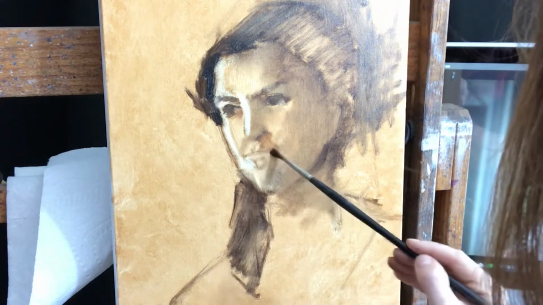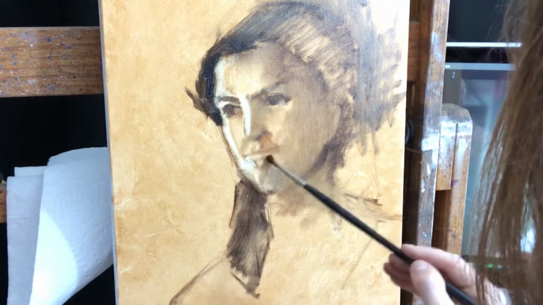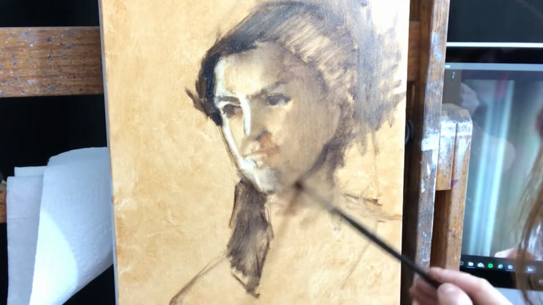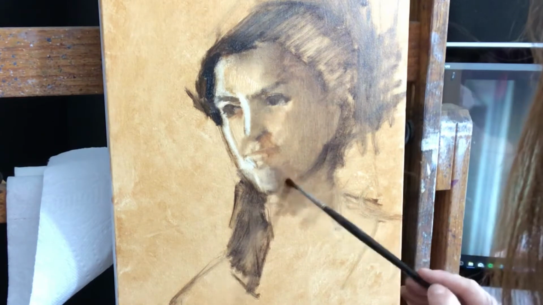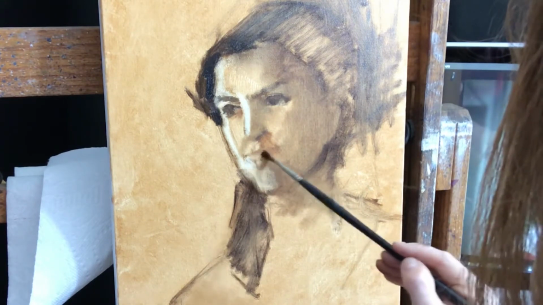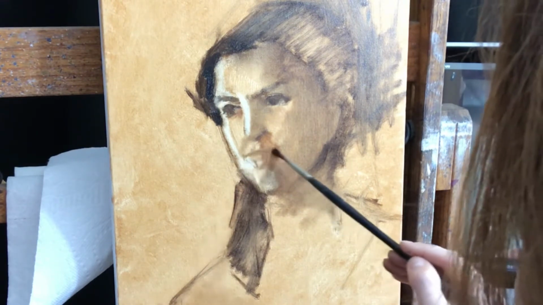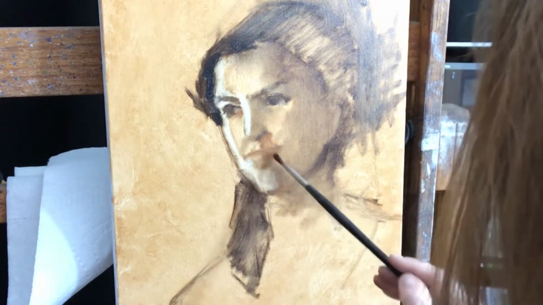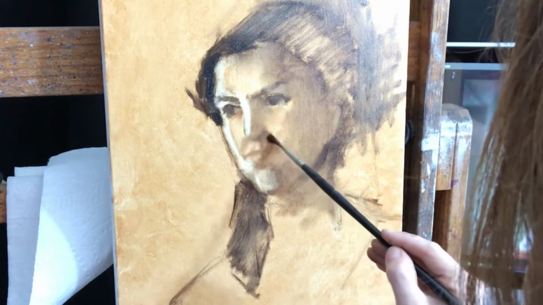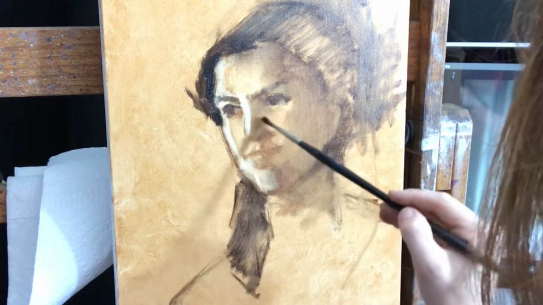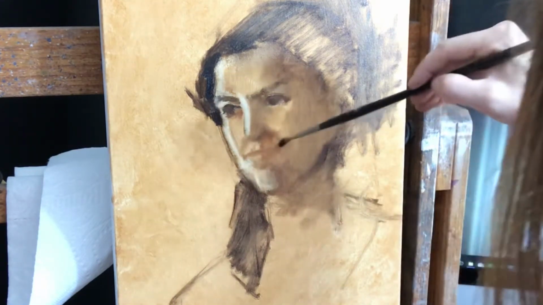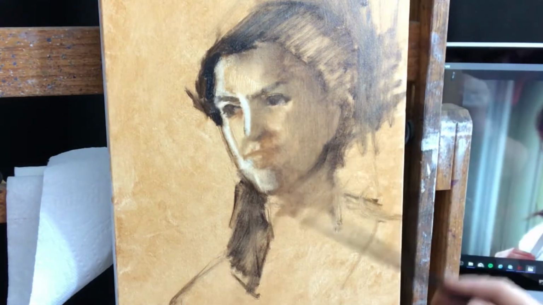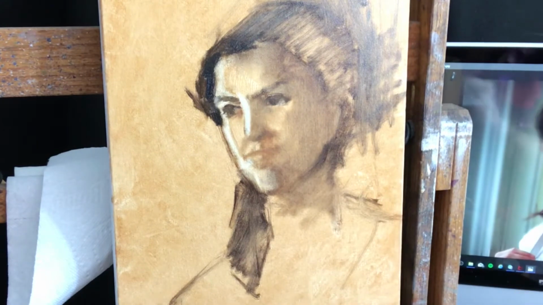Get some of the upper lip shadow and the lower lip shadow. And just think about that contour that I had mapped out here. Okay, I'm going to brush off.